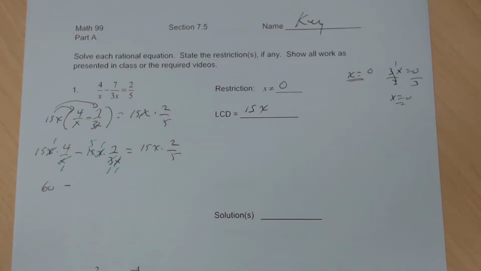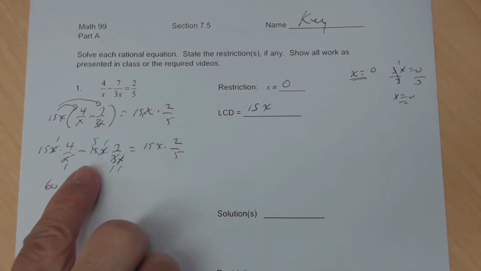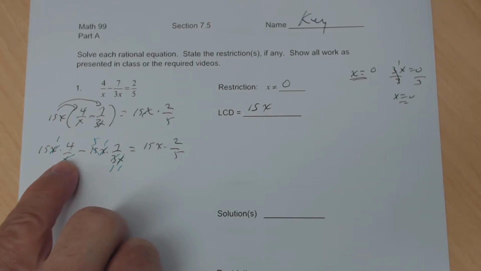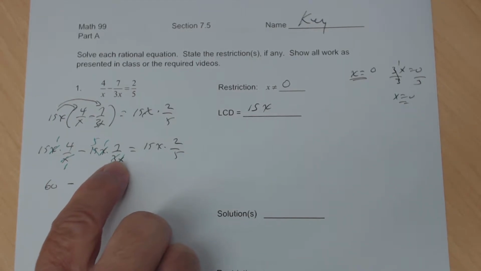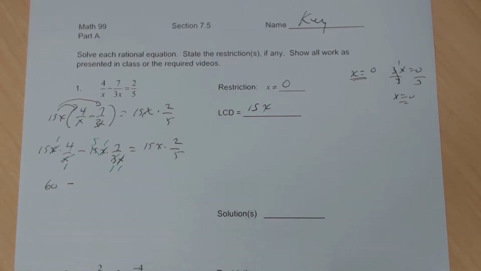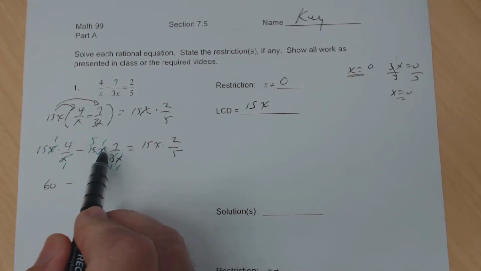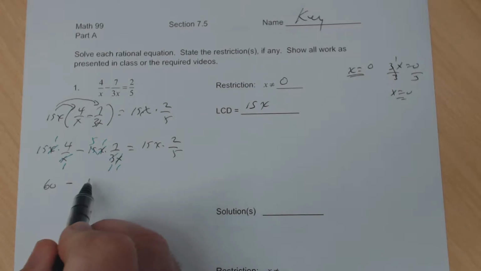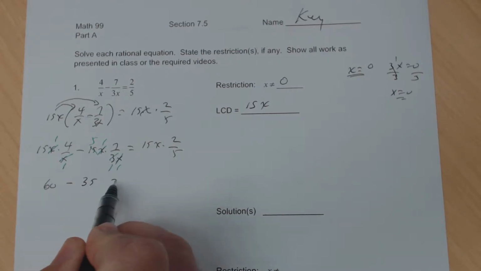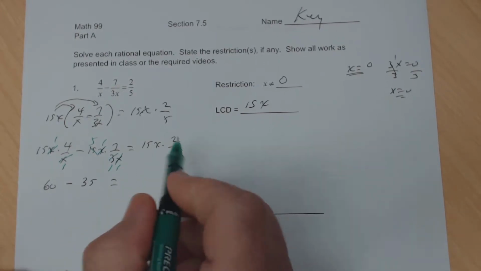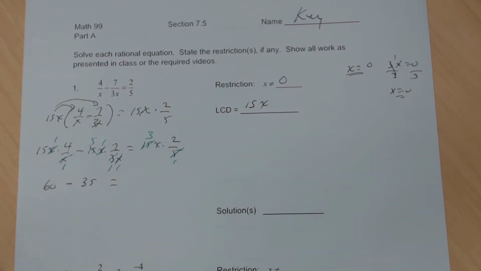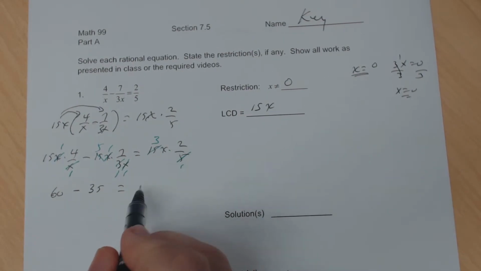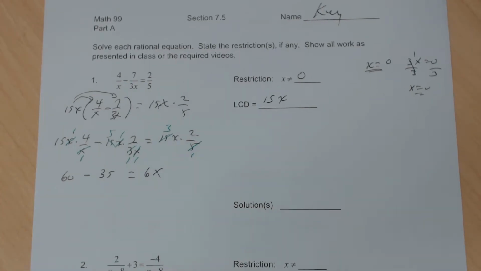Remember, the whole idea of multiplying by the LCD is to clear the fractions. Notice that I no longer have a factor of x, but I have a factor of 1. I no longer have a factor of 3x, but I have a factor of 1. Then 5 times 1 times 7 is 35. Equal. And then over here, reduce. 5 into 5 is 1 time, 5 into 15 is 3 times. So I get 3 times x times 2, which is 6x. So that's where I'm at.